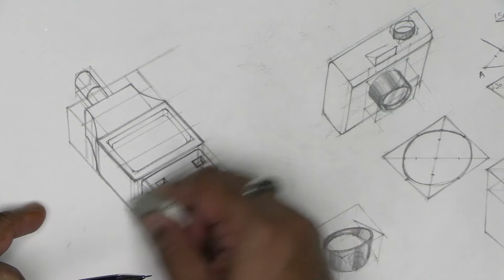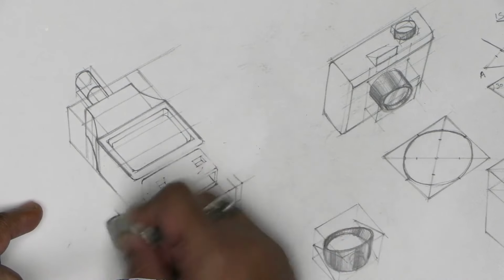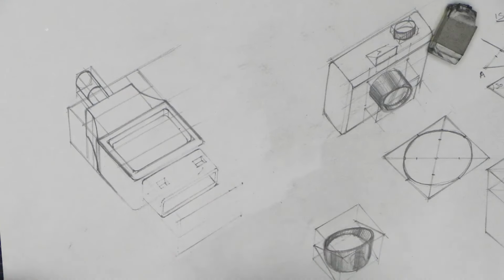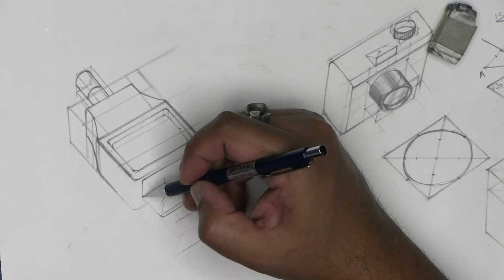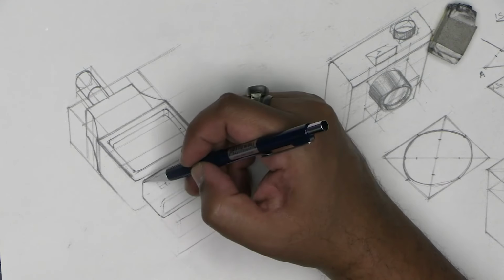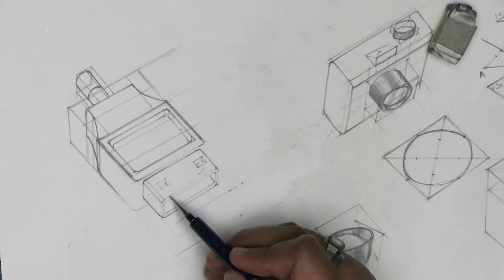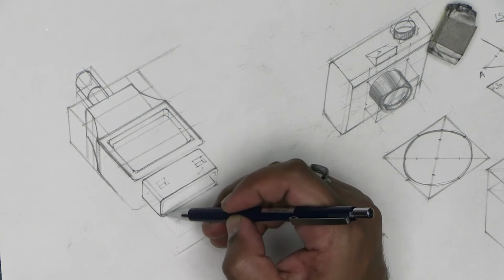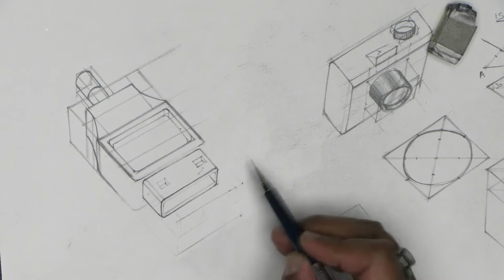Now after doing that, we should be erasing it so that we don't get confused, and we should get the metal surfaces which we need. Final product we will be making now. First I'm going to work on this side. Make the outlines nicely.